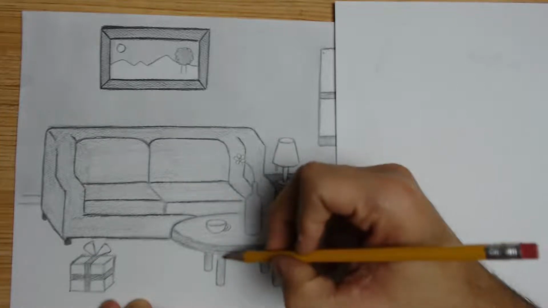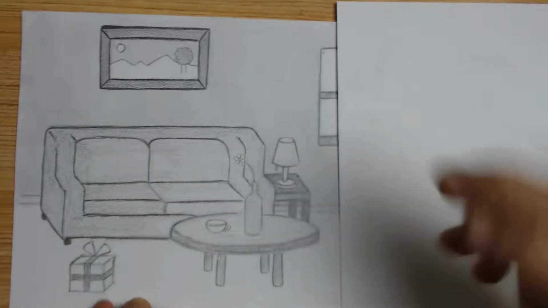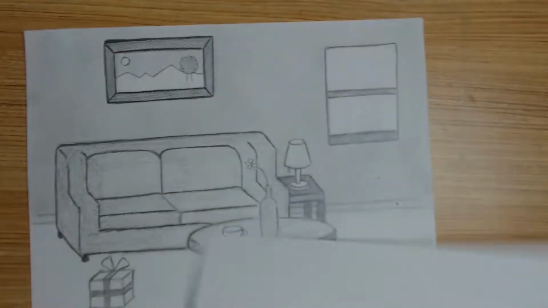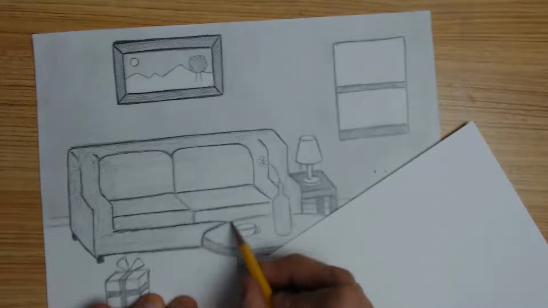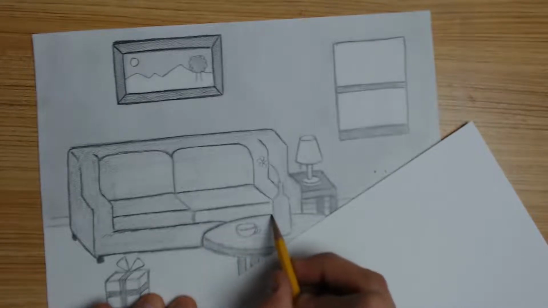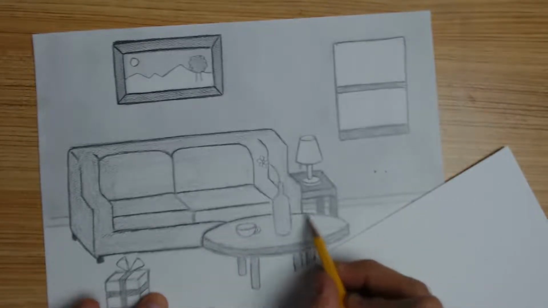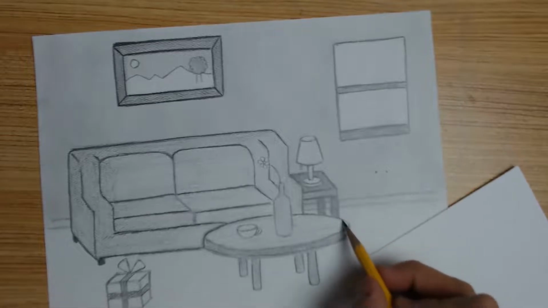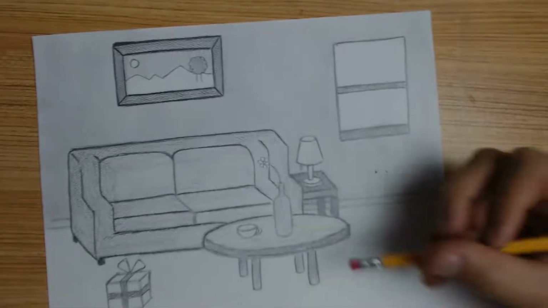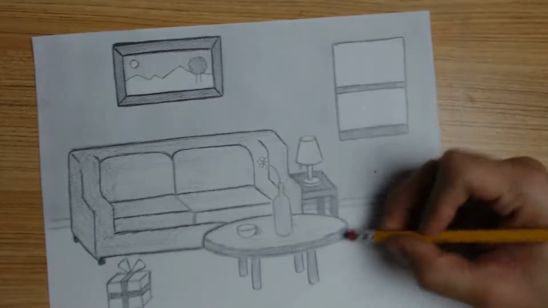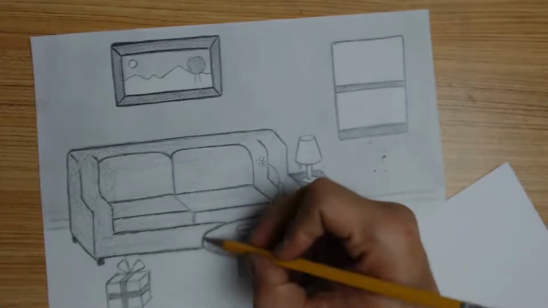You know, the top of the legs here, the upper part, when we shade, we could actually shade that part darker because by being higher, closer to the table top, there's less light getting into that part.